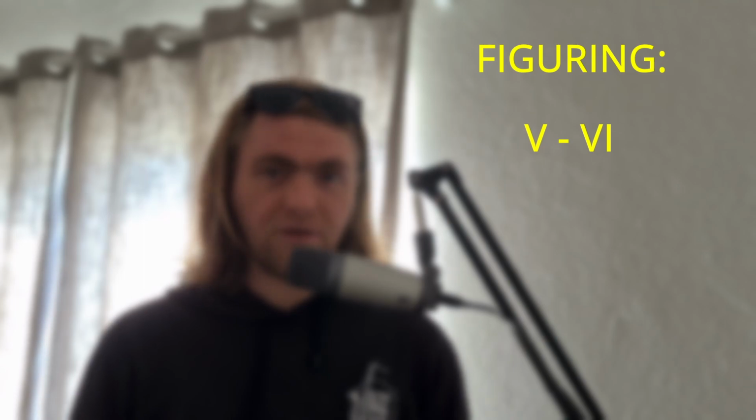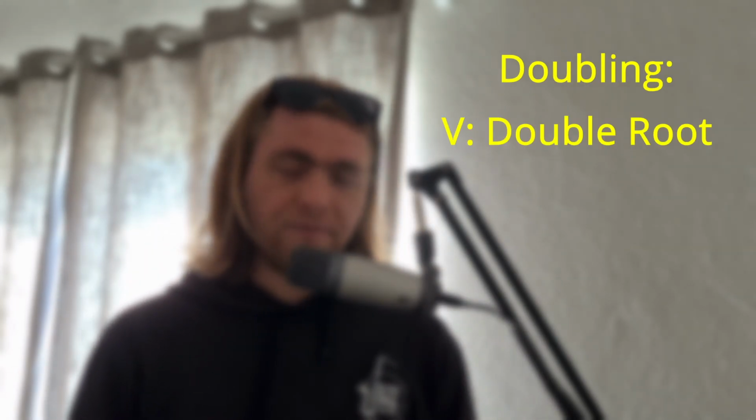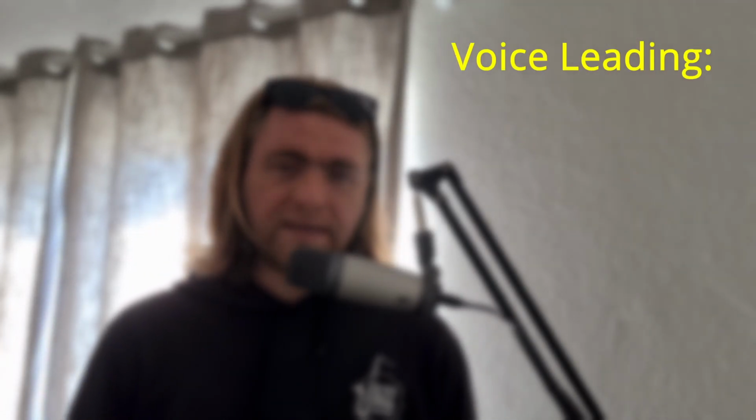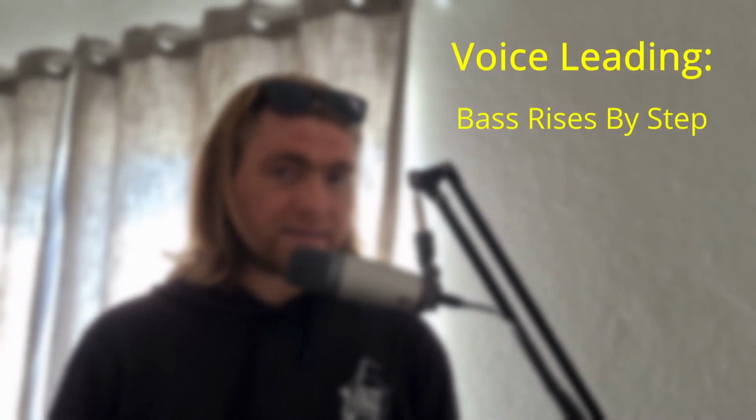The first thing we should know is the figuring of this cadence. In a minor key, the interrupted cadence is chord 5 to a major chord 6. The rules for doubling: in chord 5 we double the root, and in chord 6 this time we double the third. In terms of voice leading, our bass rises by step.